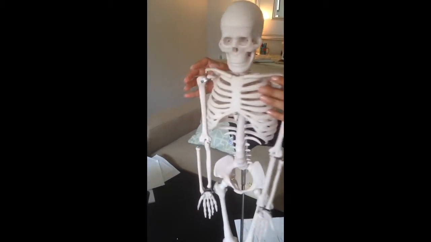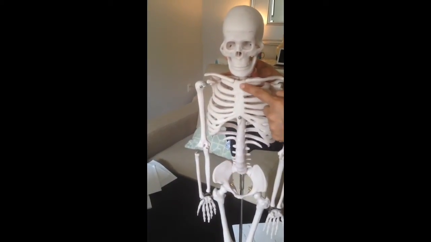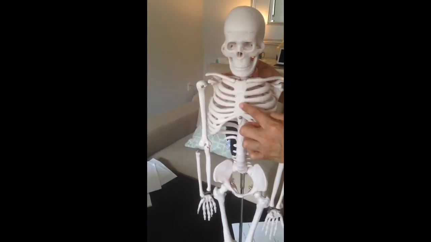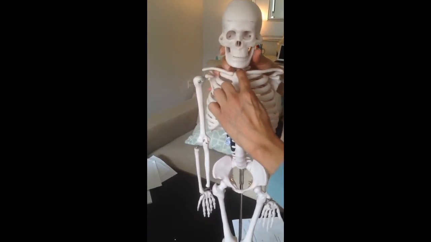Next, for the sternum, this is the sternum as a whole. This is the manubrium, the body of the sternum, the xiphoid process, and the jugular notch is right above the manubrium.